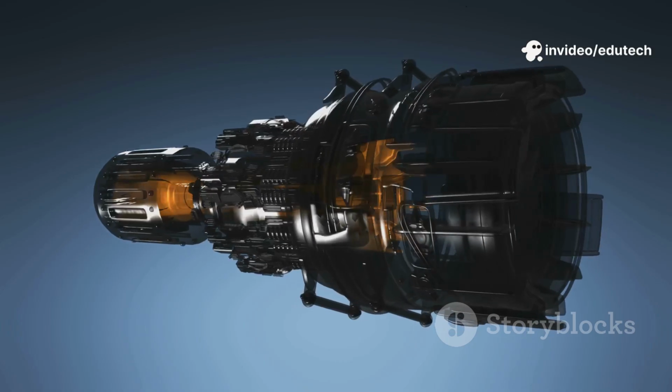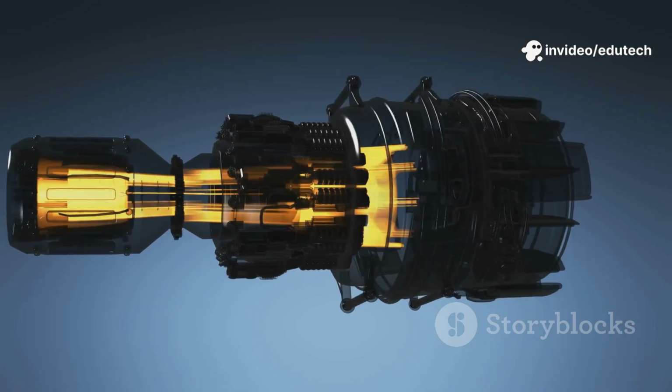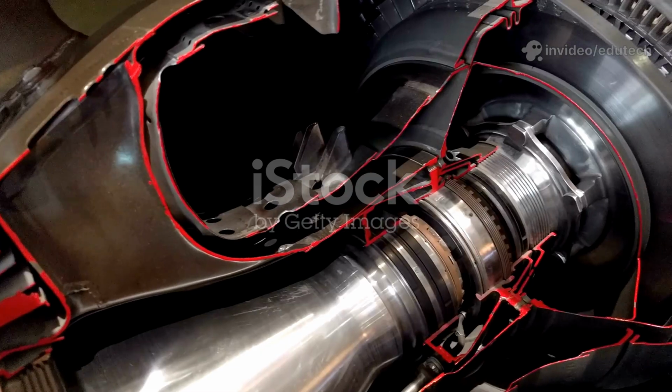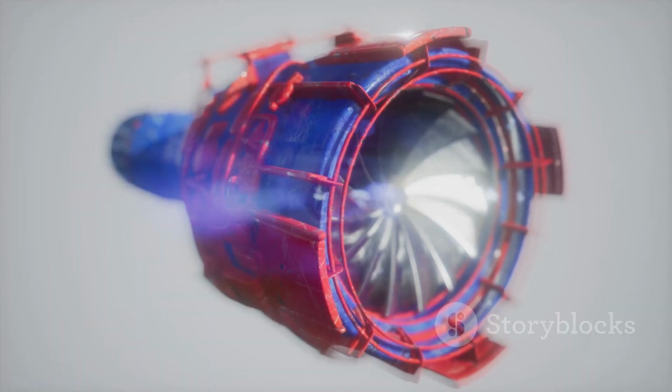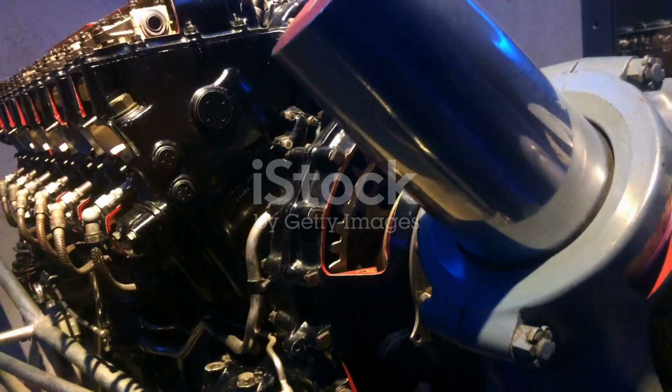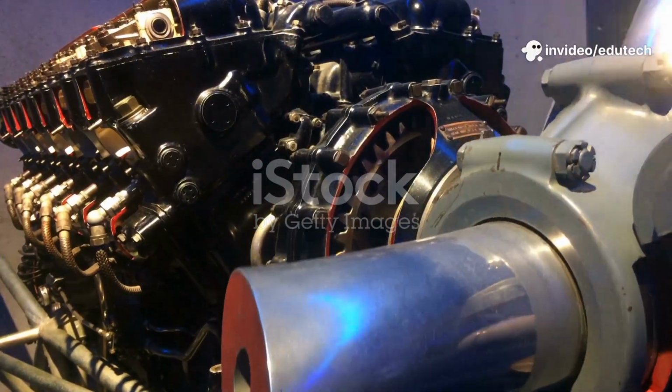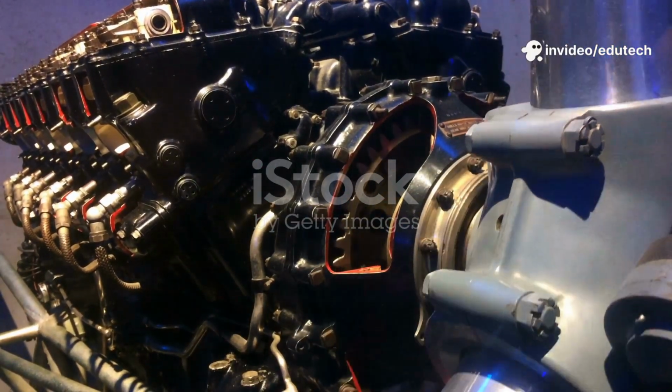Types of combustion chamber in gas turbine engine. There are currently 3 basic types of combustion chambers. These types are 1. Can type, 2. Can-annular type, 3. Annular type. The Can-type combustion chamber is typical of the type used on turboshaft engines and APUs.